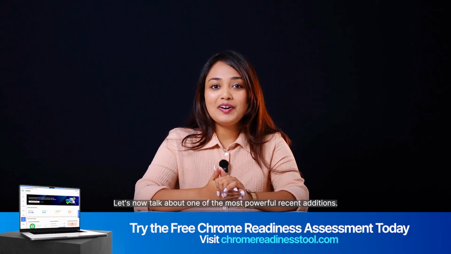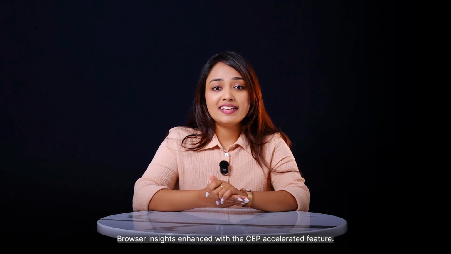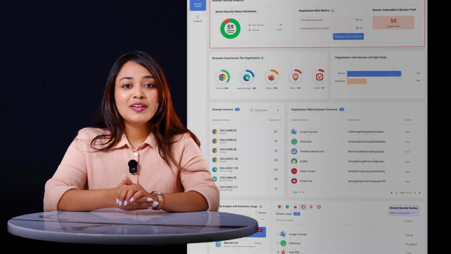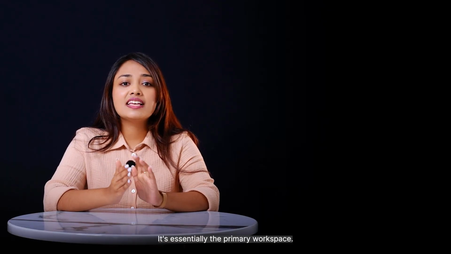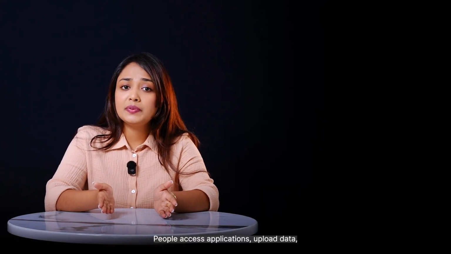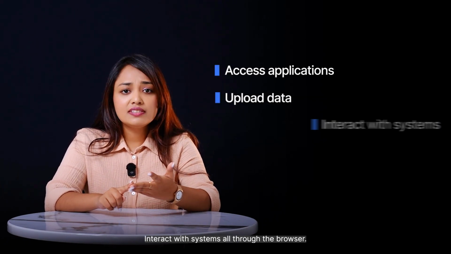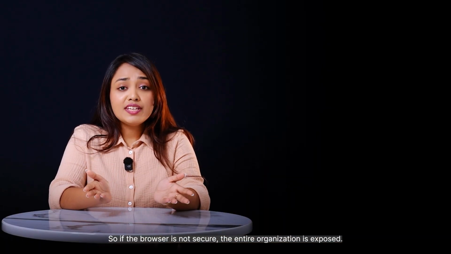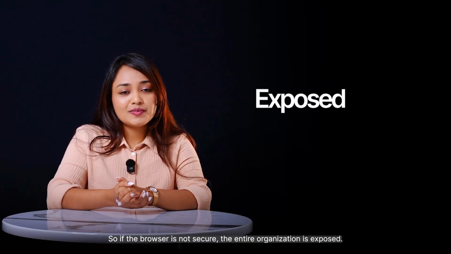Let's now talk about one of the most powerful recent additions: Browser Insights, enhanced with the CEP Accelerator feature. Today, the browser is no longer just a browsing tool. It's essentially the primary workspace. People access applications, upload data, interact with systems, all through the browser. So if the browser is not secure, the entire organization is exposed.